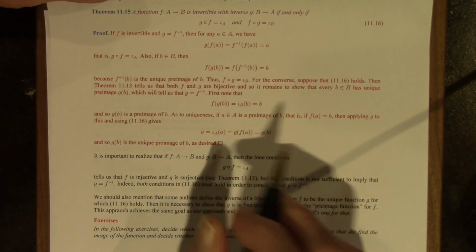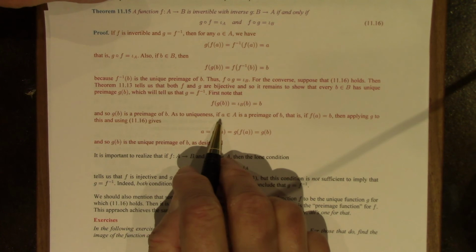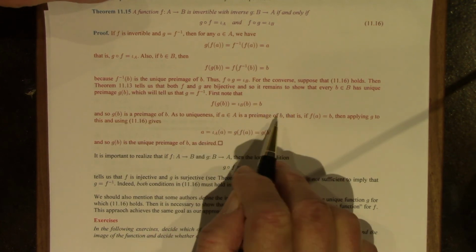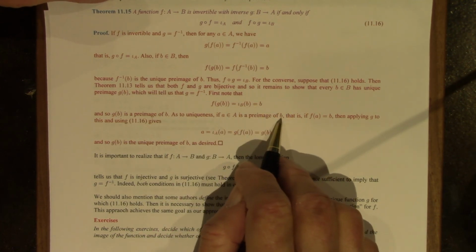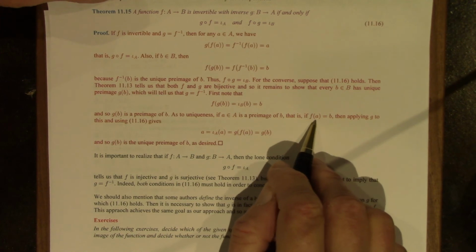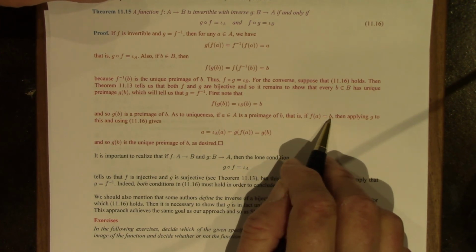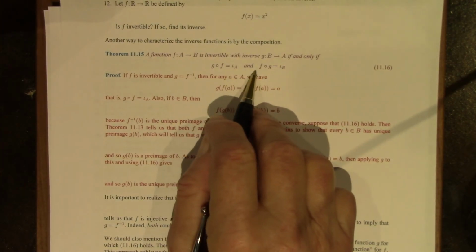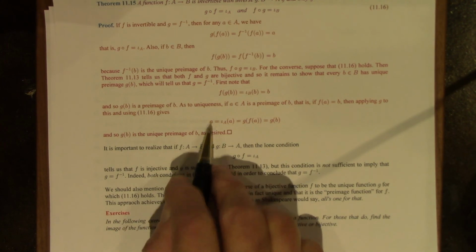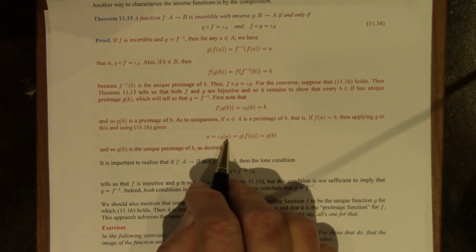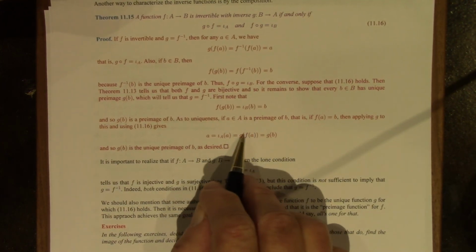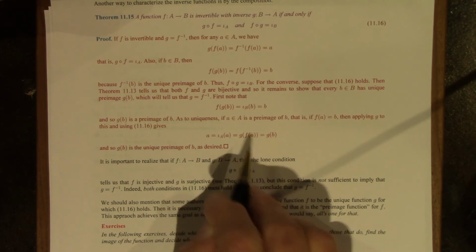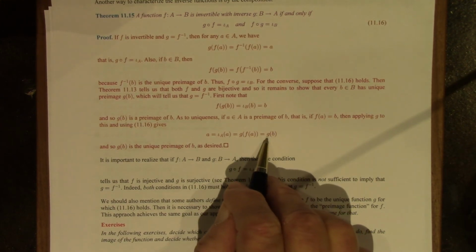But if a is also a preimage of b under f, so f of a is b, then if we apply g to both sides of this and use what we're allowed to assume here, we get a equals the identity applied to a equals g of f of a, and that's equal to g of b.